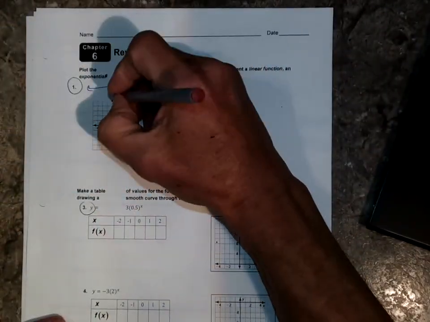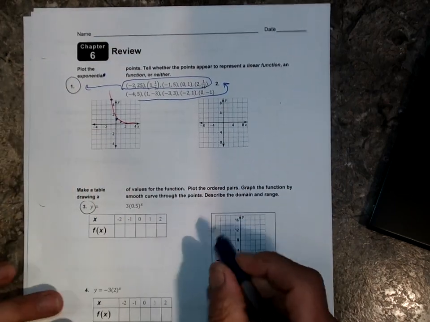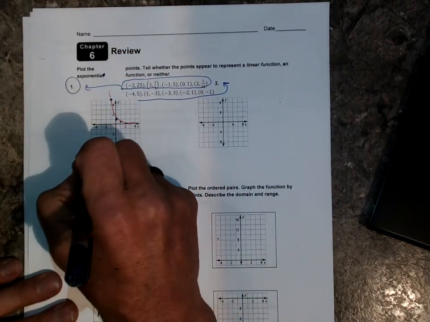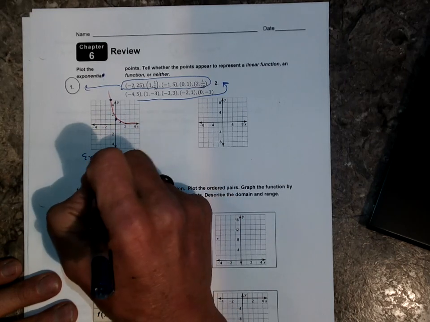So I'd say definitely exponential. And it's got to be decay. So I'd say exponential. I'd go along with decay.